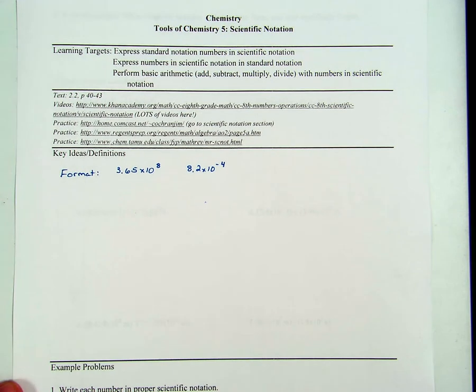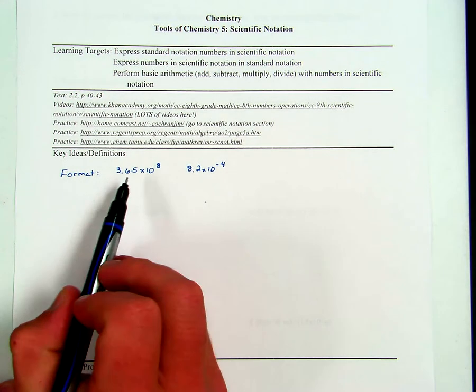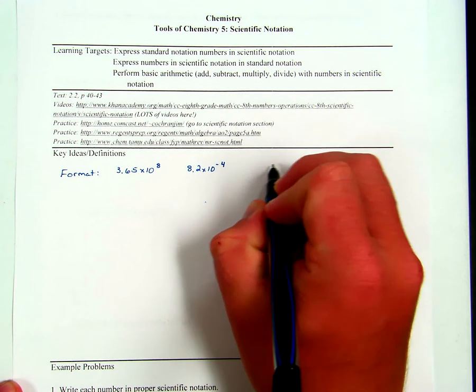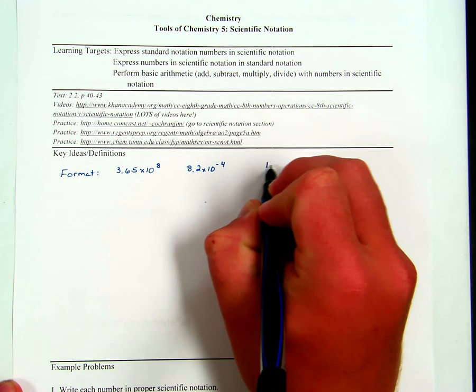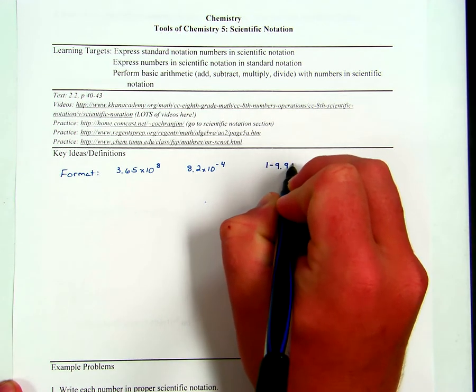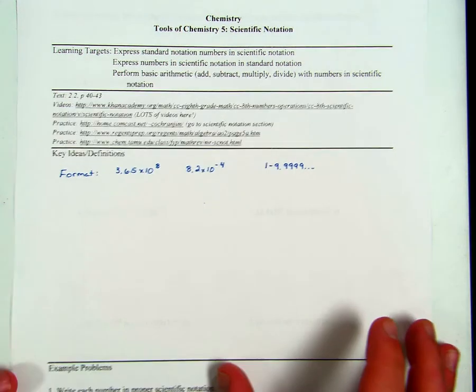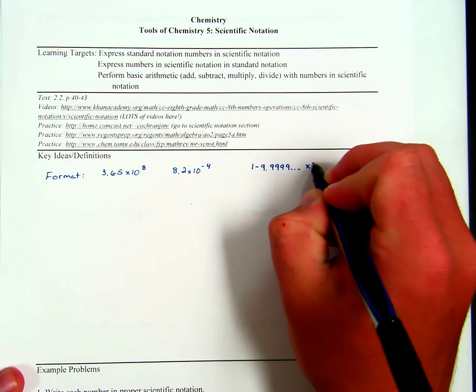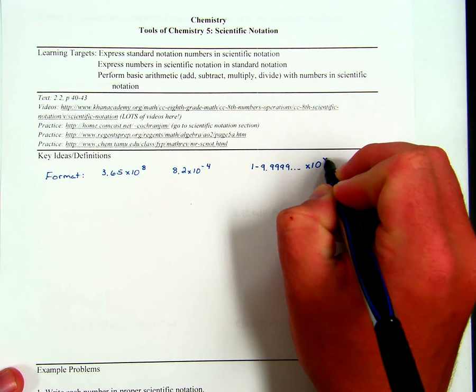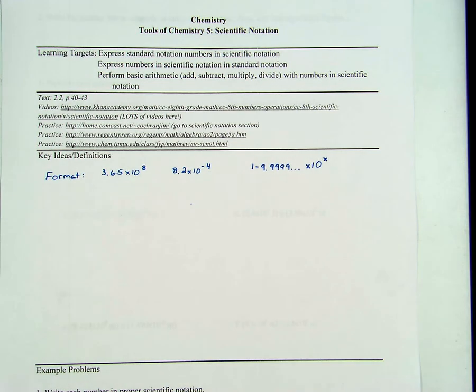Every number in scientific notation has some number out front, that is some number between 1 and 9.9999 repeating, could go on for longer, times 10 to some number x. We'll call x up there.